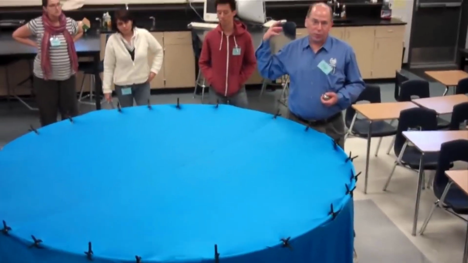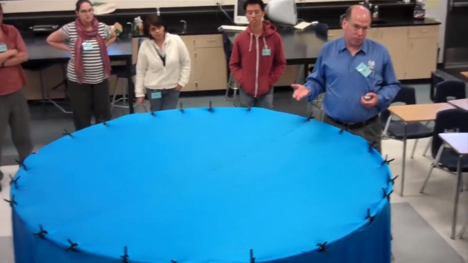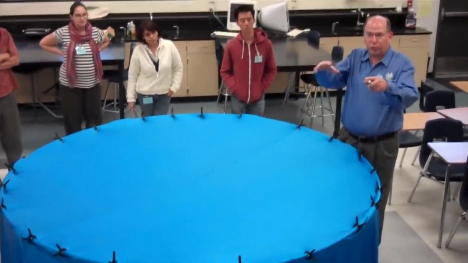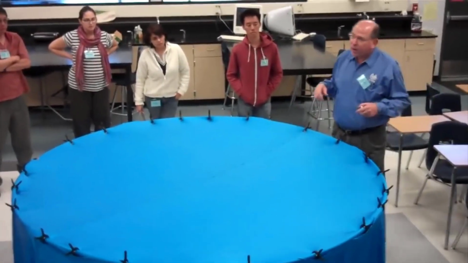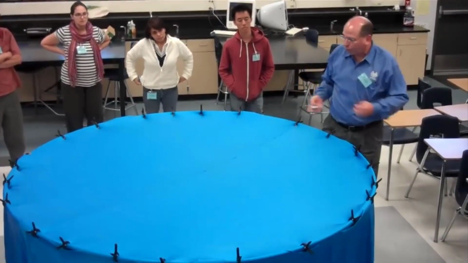In relativity, the explanation for gravity is that matter bends space. You put mass in a place in space, it warps space-time, and objects are not feeling a force of gravity, they're just following the natural curvature.